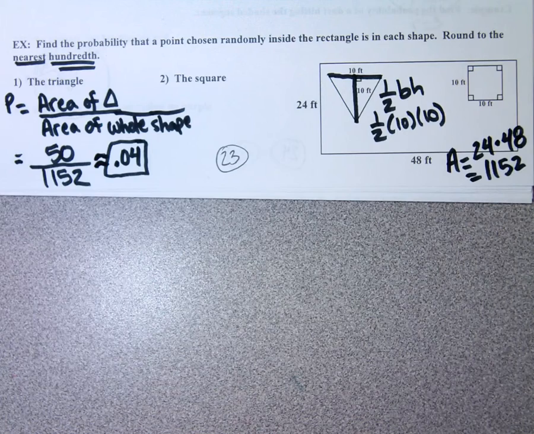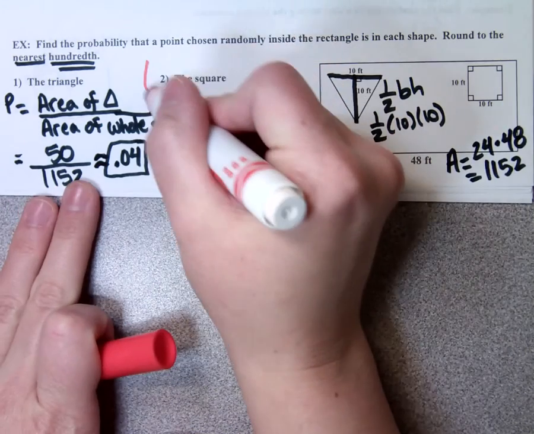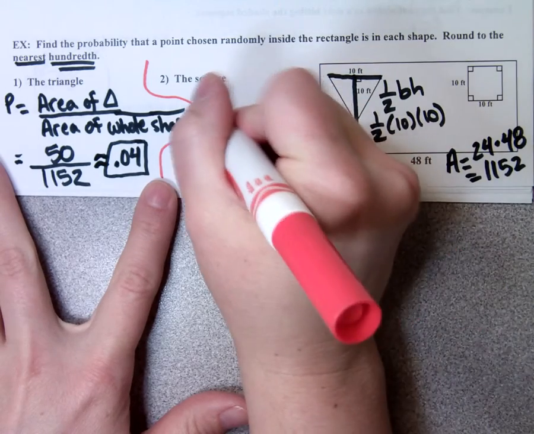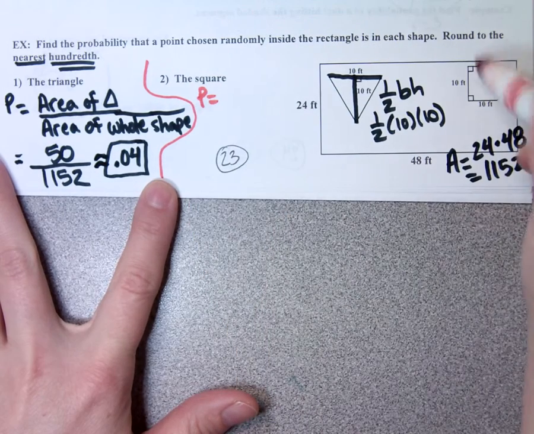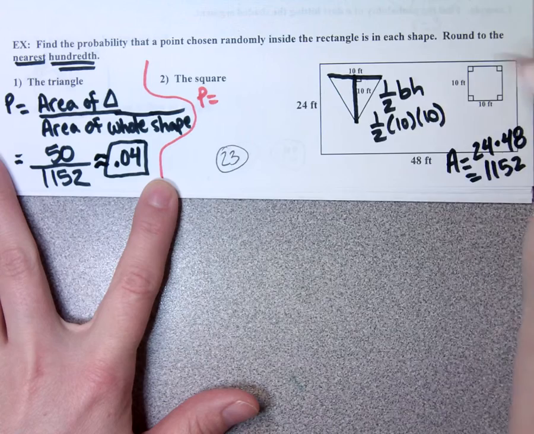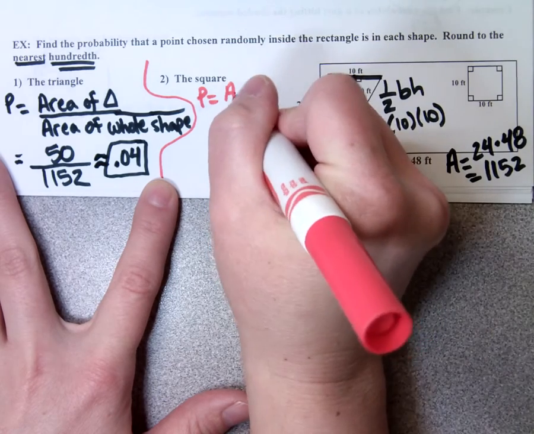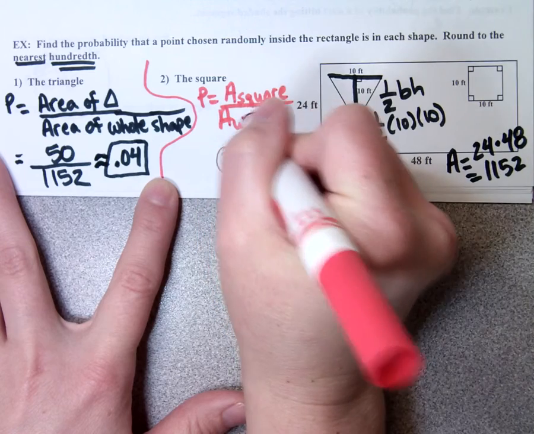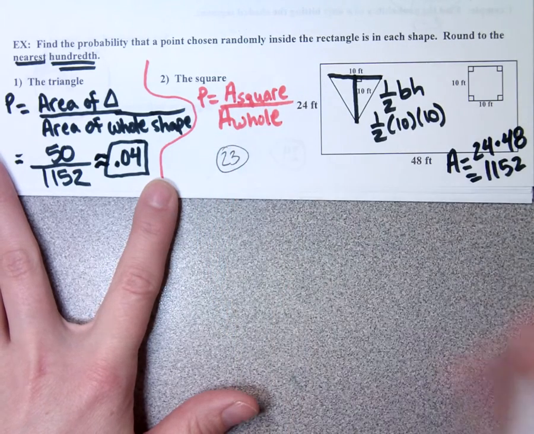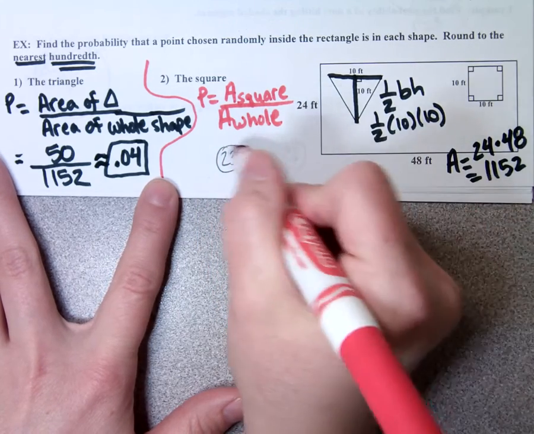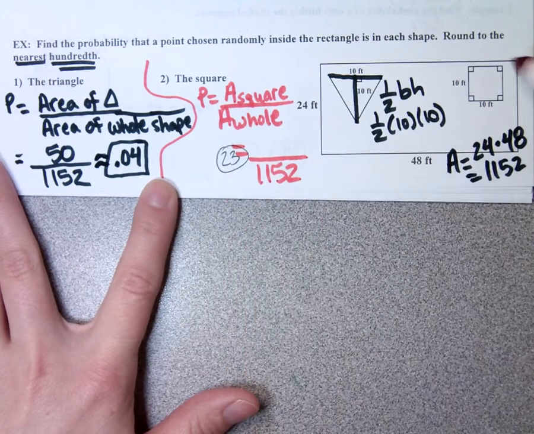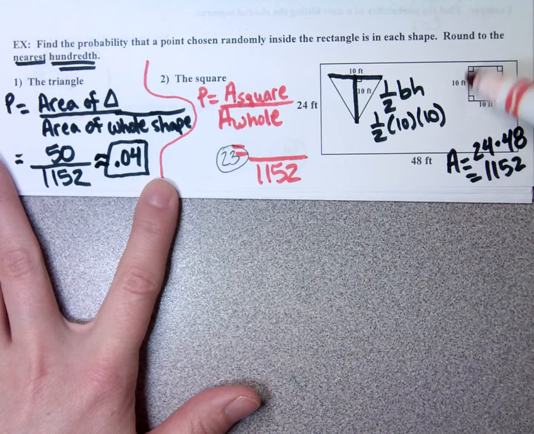Okay, number 2 wants to know what's the probability that if we threw a dart, it would land in the square. So I'm going to do the same thing. The probability will be the area of the square out of the area of the whole. I already know the area of the whole thing, right? Yes. What did we say the area of the whole thing was? 1152. Now I just need to find the area of the square.